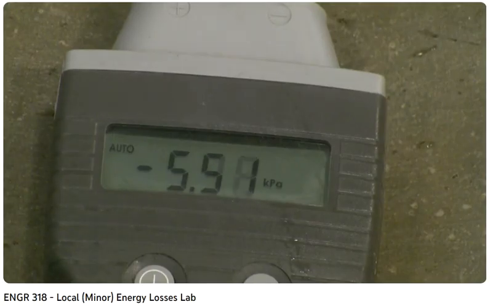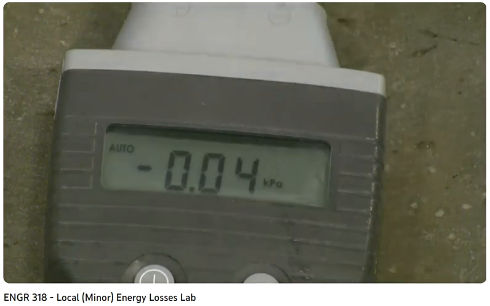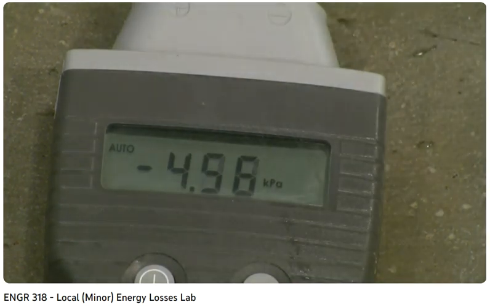Previously, the instrument wouldn't zero, and that's because one of the sides of the device wasn't measuring pressure at all. So if I close the valve and the flow stops, it is now holding a zero or pretty close to it. And I open back up, and we're measuring a pressure difference.